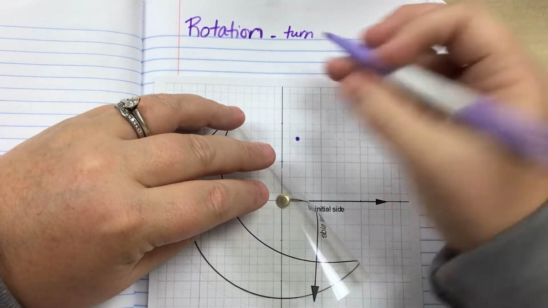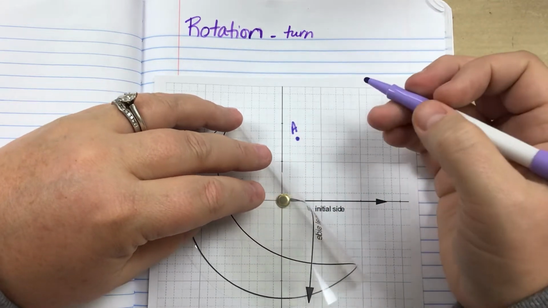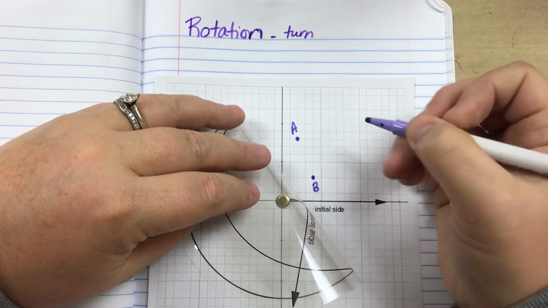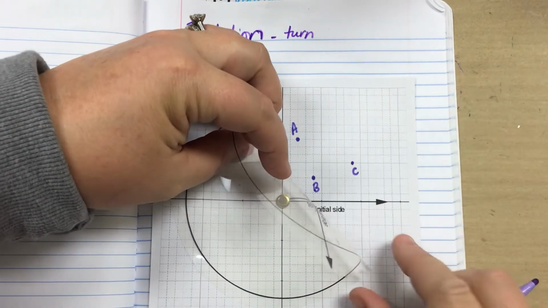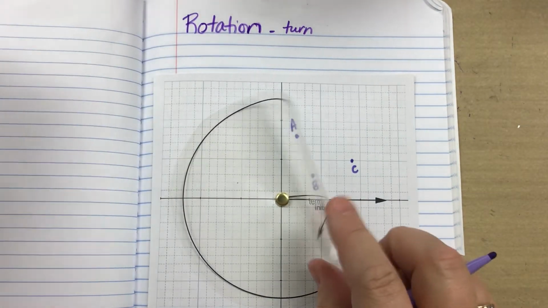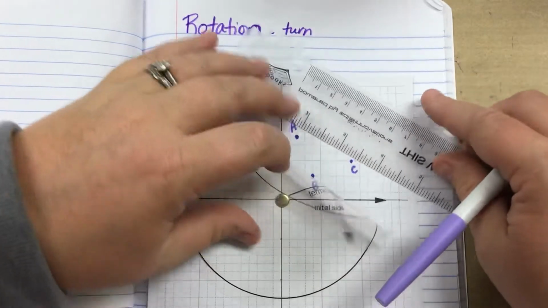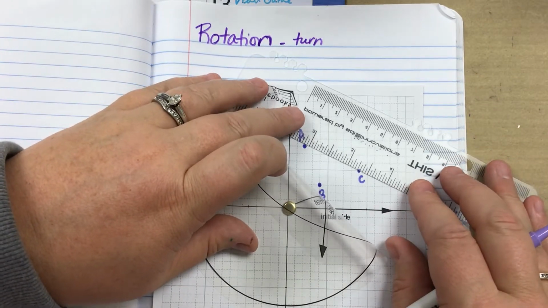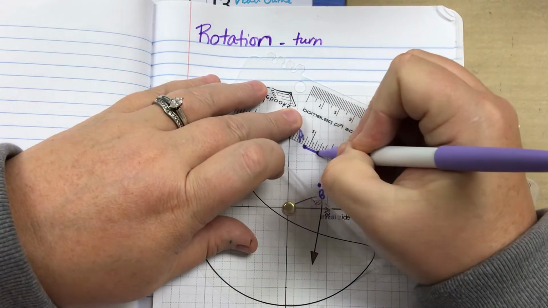So however you like, you're going to label your points. One of them is going to be A, one of them here is going to be point B, and then one over here is going to be point C. And so that we are accurate in our pictures, I want you to use a ruler, and I should have said we need a ruler as well today. Use a ruler to draw in your triangle by connecting your points.